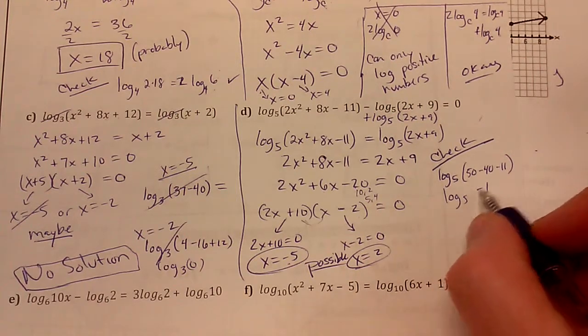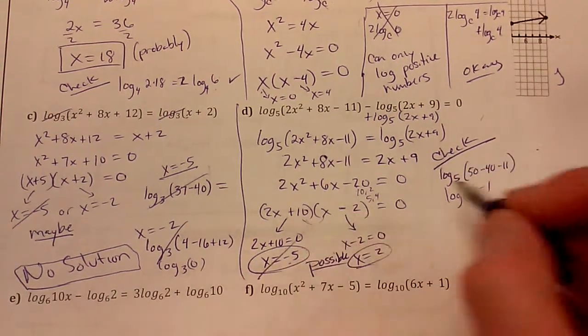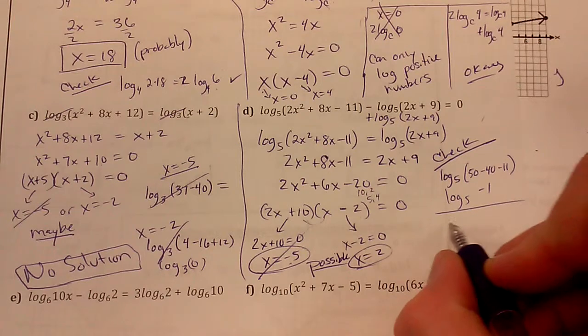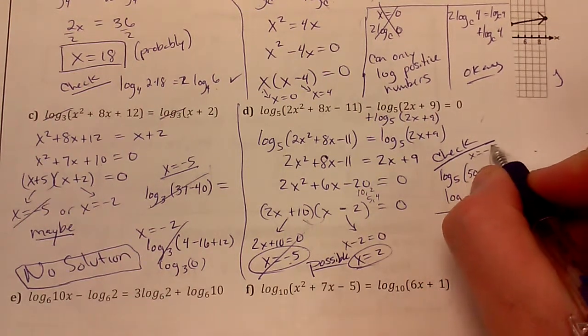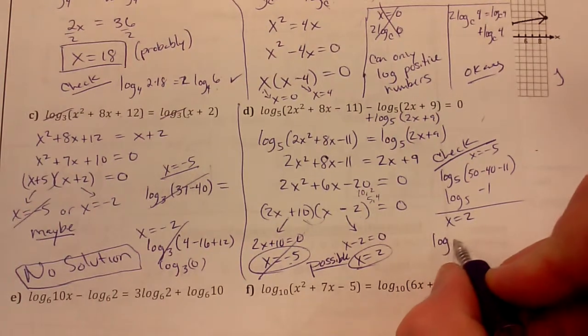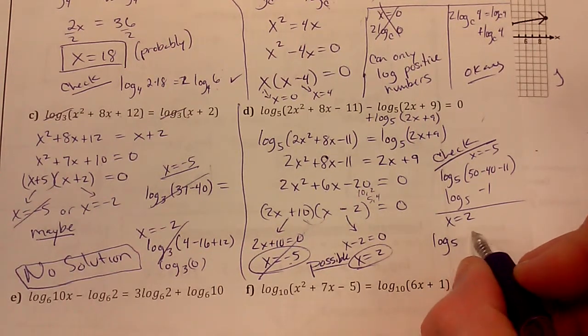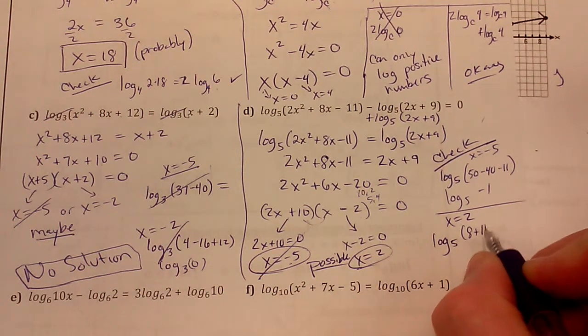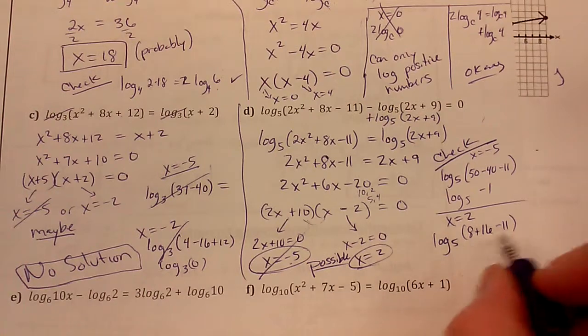I can't log negative values. All right, so negative 5 doesn't work. So let's check positive 2. x equals 2. The left side of my equation gives me 4, that's 8, plus 16 minus 11. Oh, that's good. All right, so that's 13.